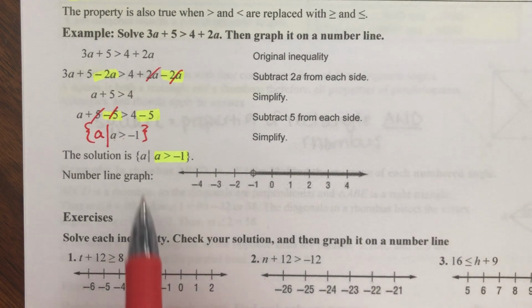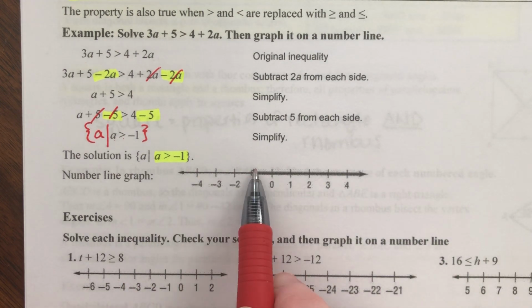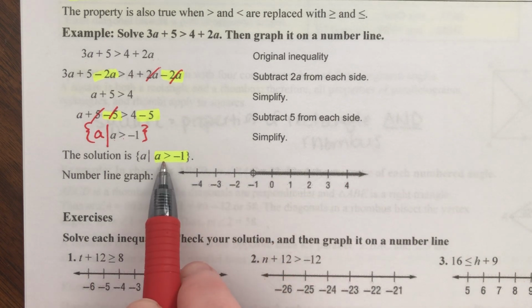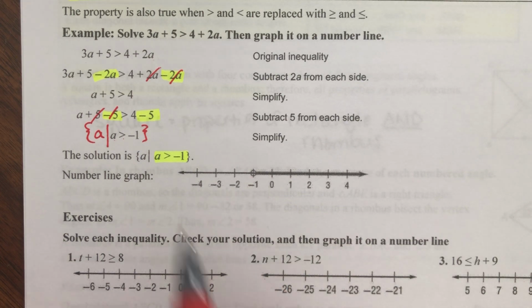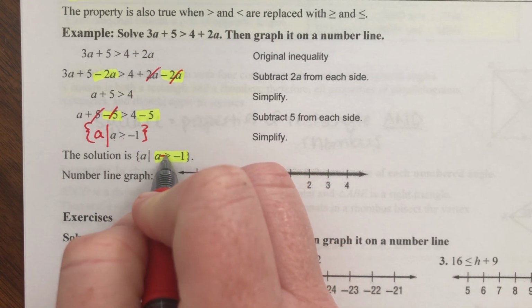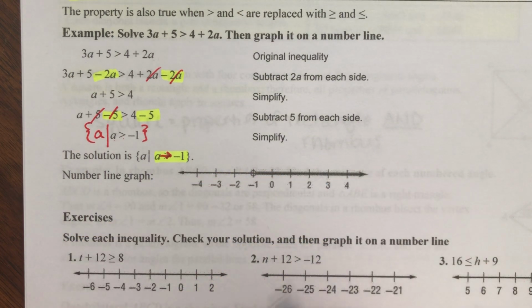Okay, and then when we graph it, since our solution's negative 1, we're going to go on our number line, find negative 1, put a circle, and there is no line under this, so we cannot shade the circle in. That is not shaded in. I don't know if you can tell that. And then we're going to use the little arrow trick. The arrow points to the right, so we're going to shade everything to the right. All numbers greater than negative 1.